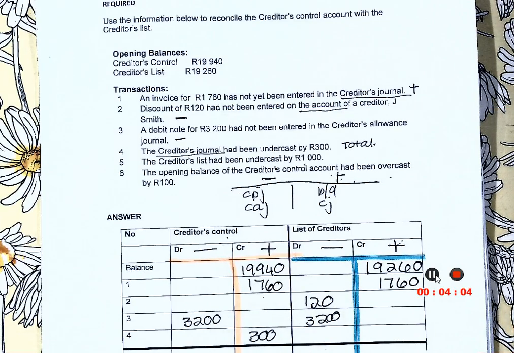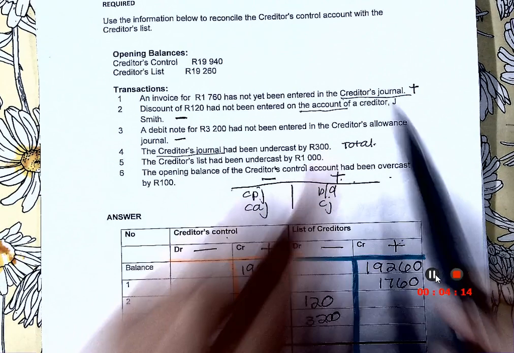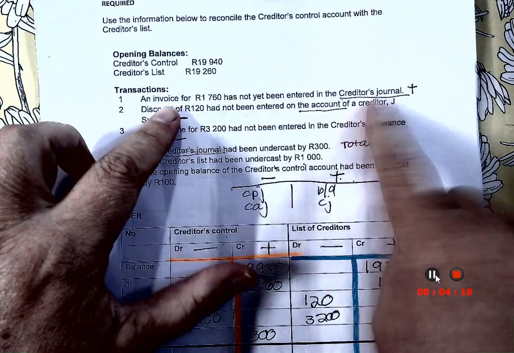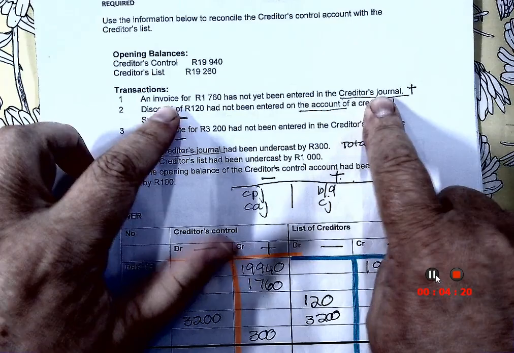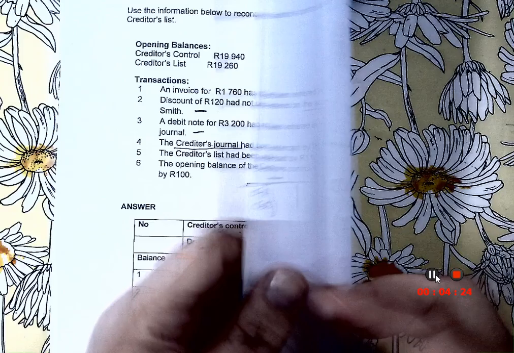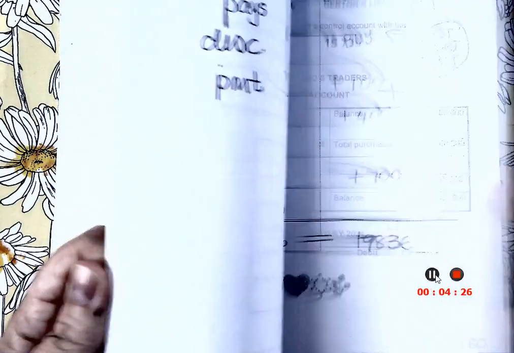While on number 1 and number 3, they entered in both the creditors control and list of creditors, because they say this is not in the journals. Can you see? This has not been entered in the journal. So meaning it's nowhere. If we go look at the map, you remember I gave you a map.